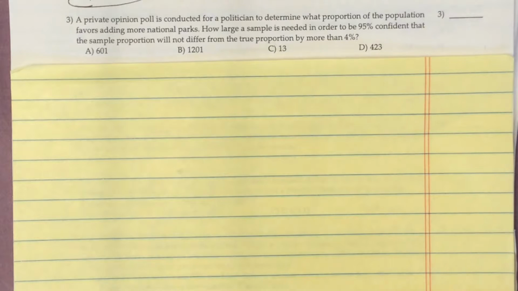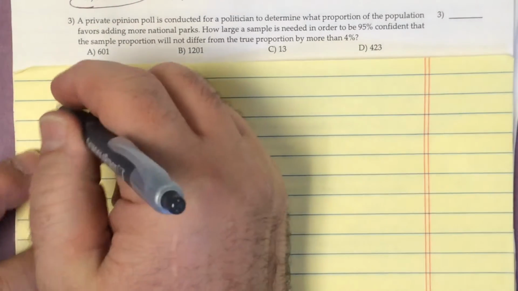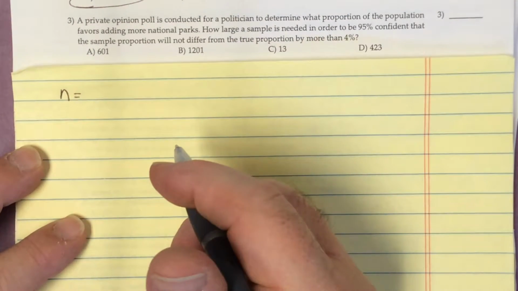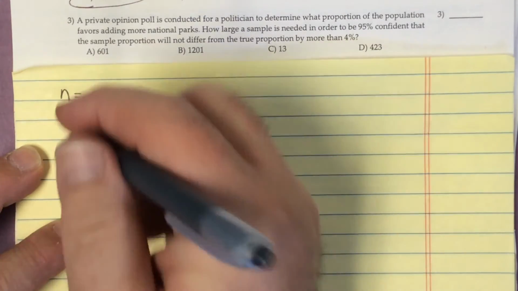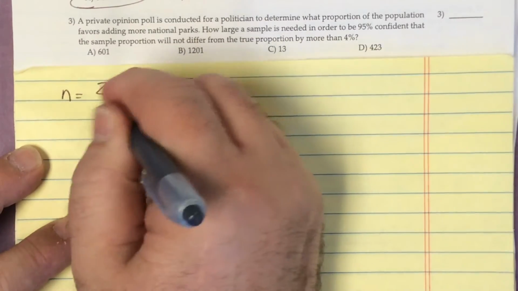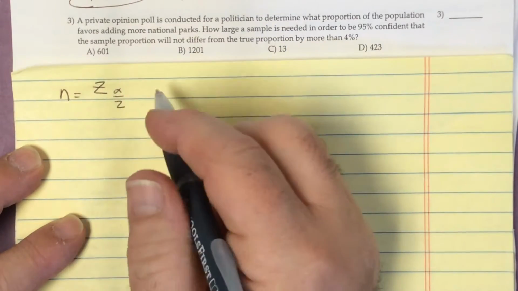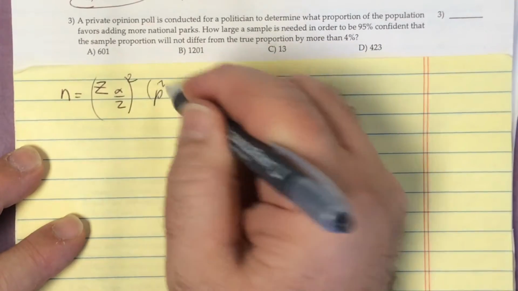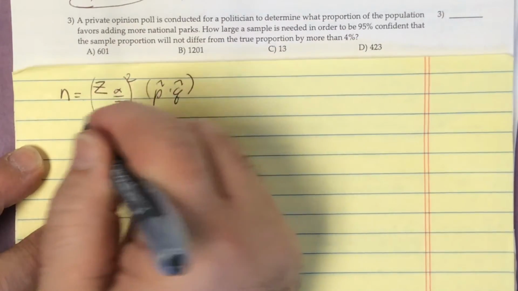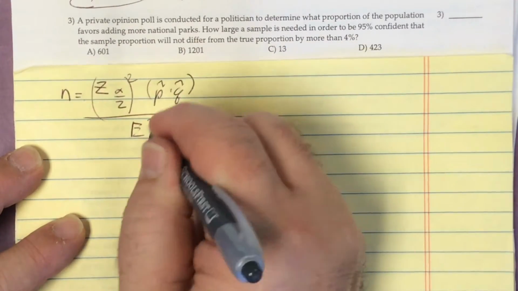So a couple things to consider. One, you need to understand that the question is asking for a sample size. And the second thing you need to consider is that it is asking for the sample size of a population proportion, because there are different formulas for when it's asking for the sample size of a mean. So, n is going to be equal to z of alpha over 2, using that critical value, squared, times p hat times q hat, and that's all going to be divided by the margin of error squared.